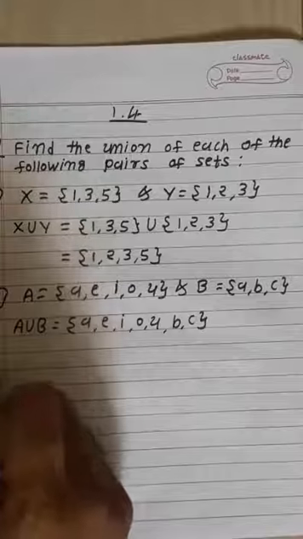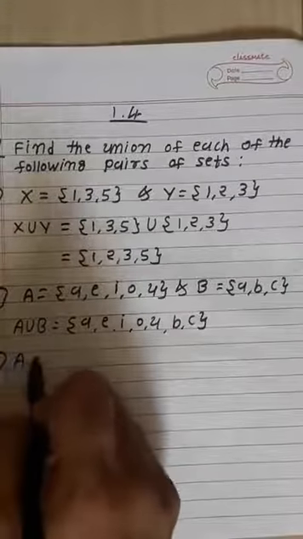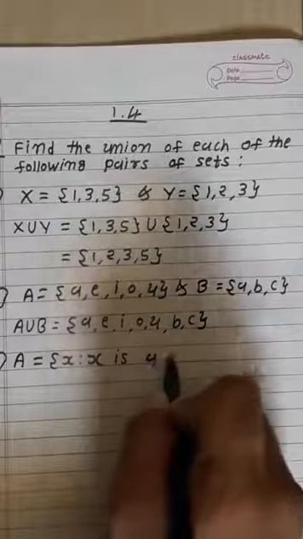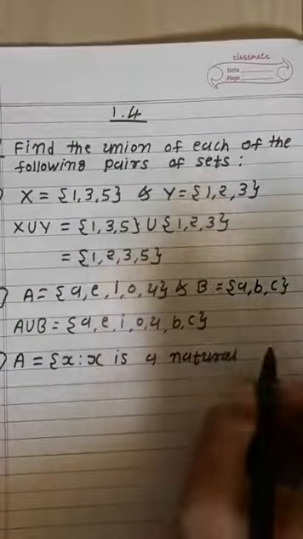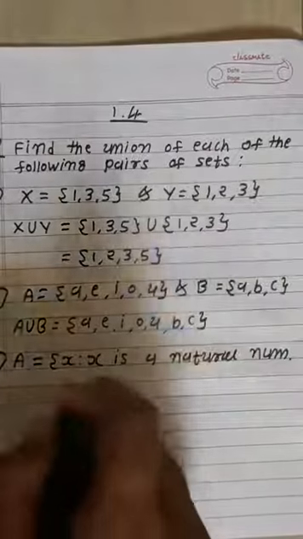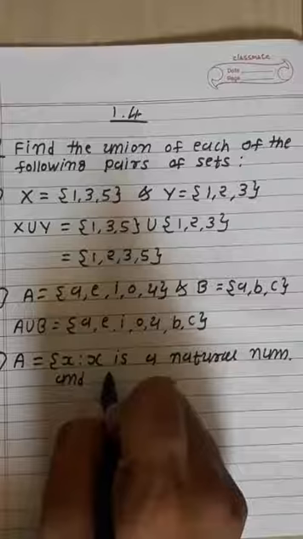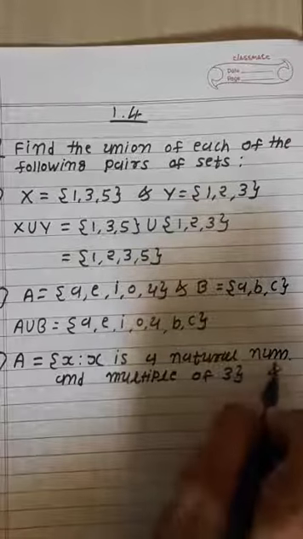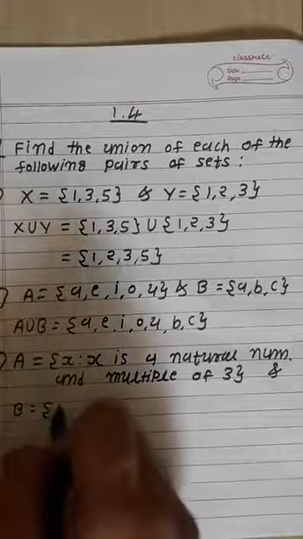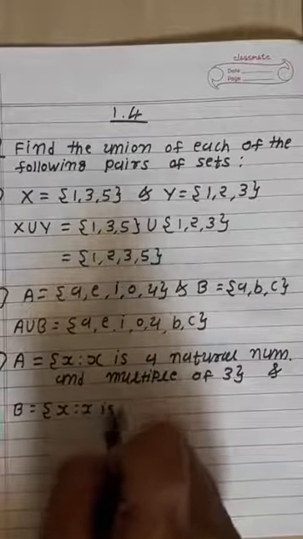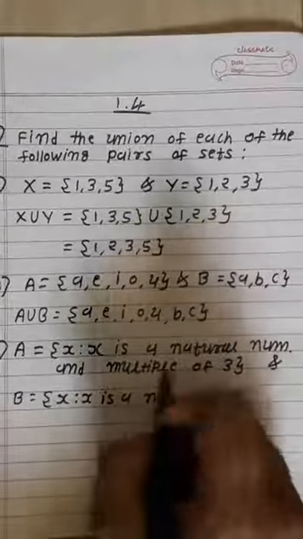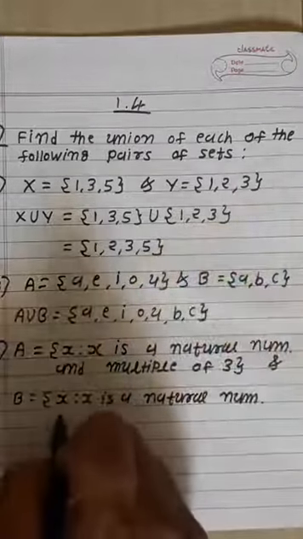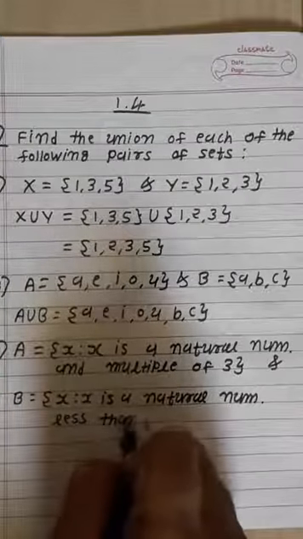Now next question, the third question: A is equal to the set of x such that x is a natural number and a multiple of 3, and B is equal to the set of x such that x is a natural number less than 6.